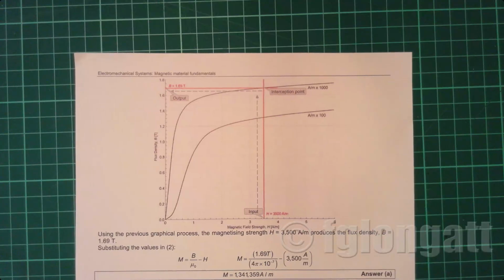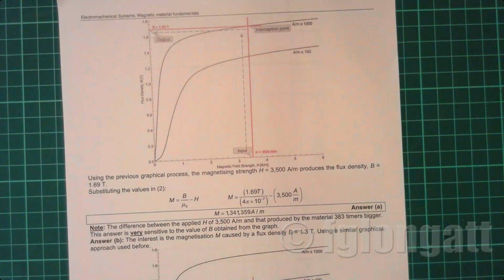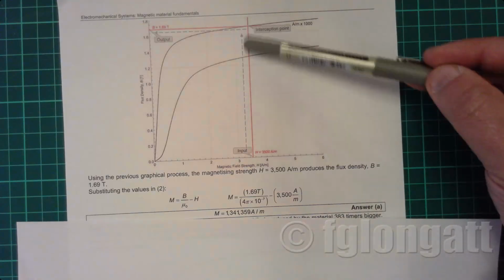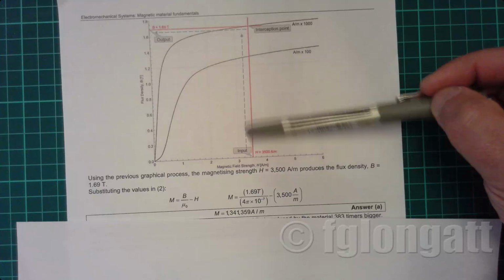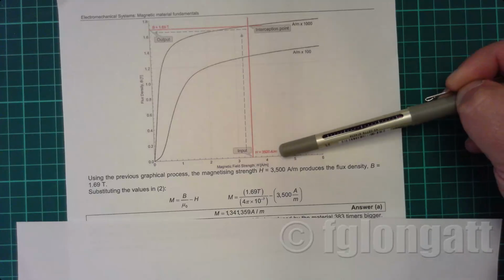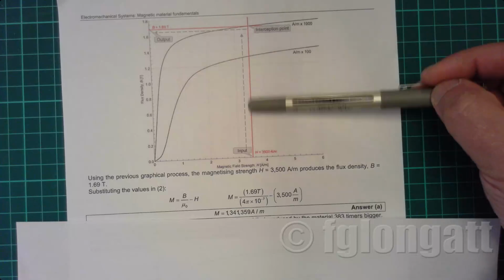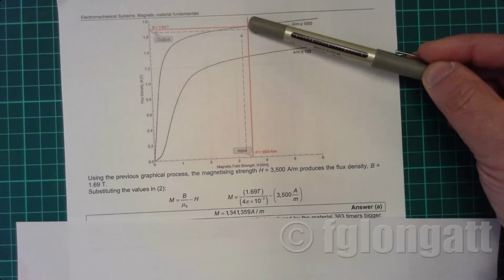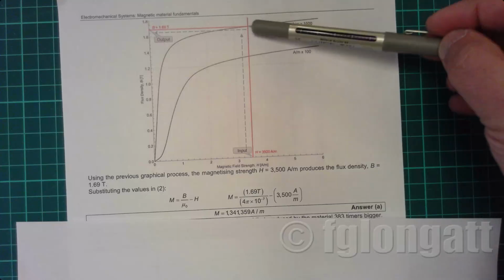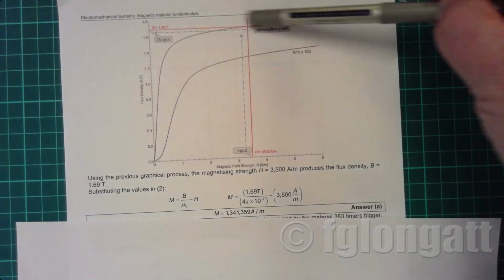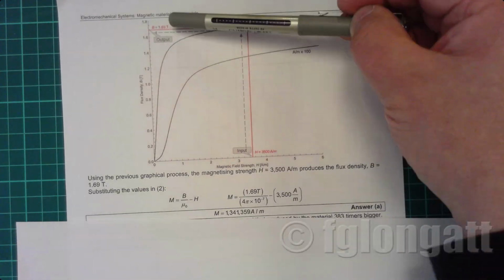And the graphical method is very simple. You don't need to be scared about this. Basically, we go here and plot a straight line at 3.5 multiplied by 1000, that means 3500. We intercept this vertical red line, which is the input, with this plot over here, and then we plot a horizontal line, the second red line, and the output is 1.69.